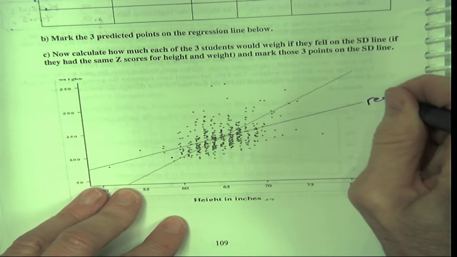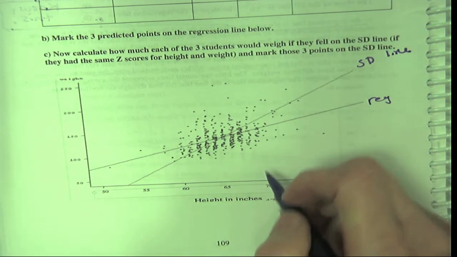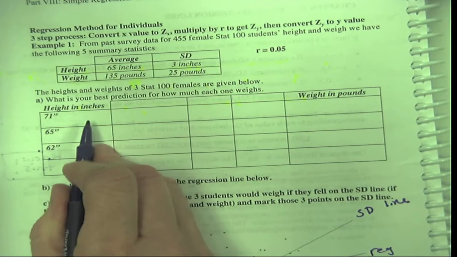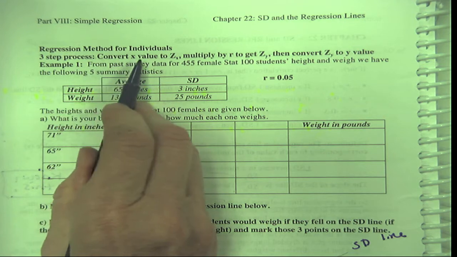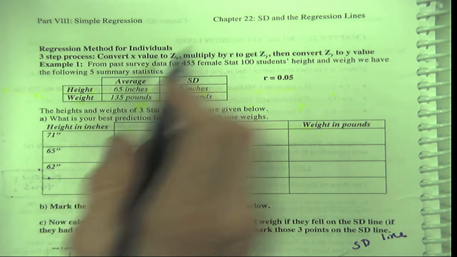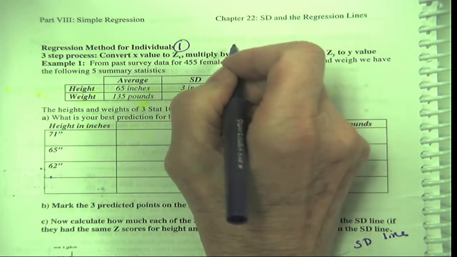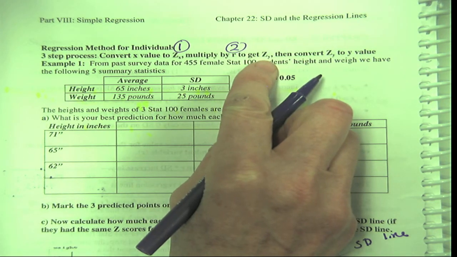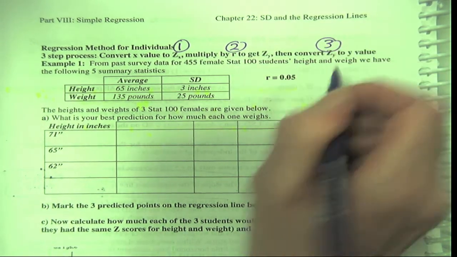So this is the regression line, and this is the SD line. Now, somebody who's 71 inches, you could go over here and try to read it, but it's hard. So instead, let's look at this. So what are we going to do? So the first step, it's a three-step process. We're going to convert to z-scores. So that's our first step, convert to z-score. Then we're going to multiply by r, and then we're going to get the z-score for the y variable, and then we're going to convert that z-score to a y value. So those are our three steps.